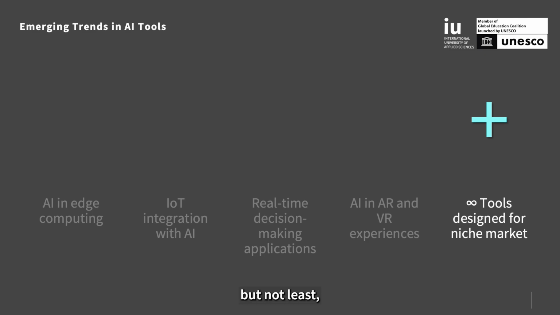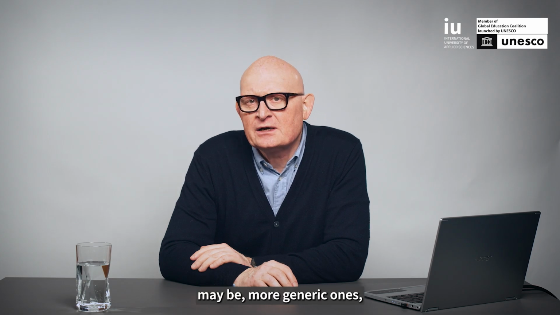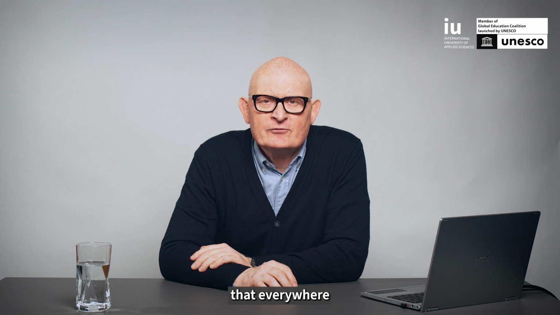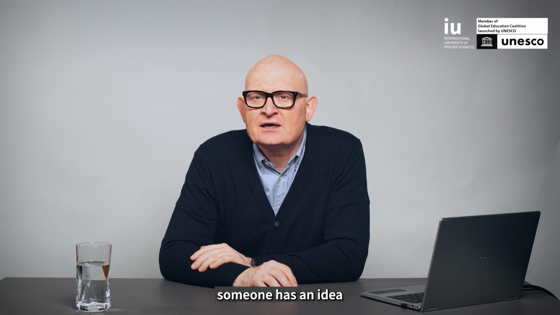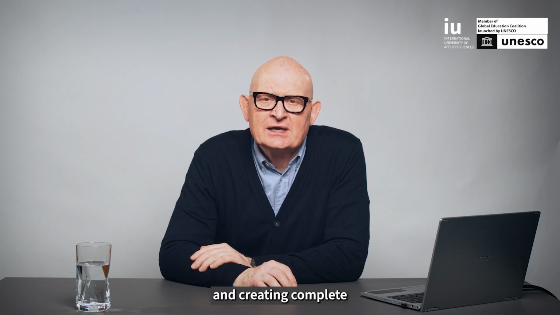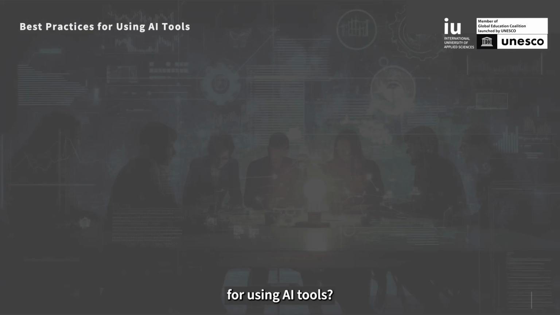And last but not least, there will be an infinite number of tools in the future for niche markets. The first four I just mentioned are maybe more generic ones, but I'm pretty sure that everywhere someone has an idea in a very small market, an AI tool will be helpful and create a completely new experience. So what are the best practices for using AI tools?